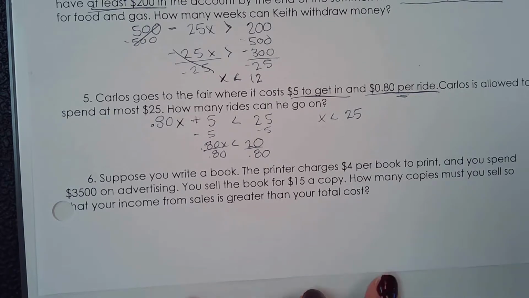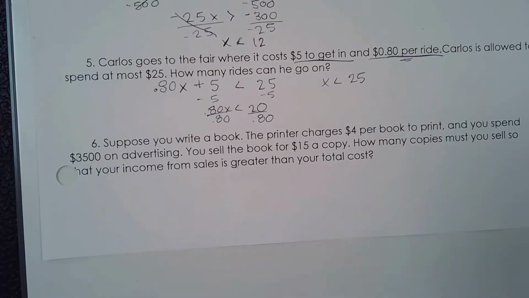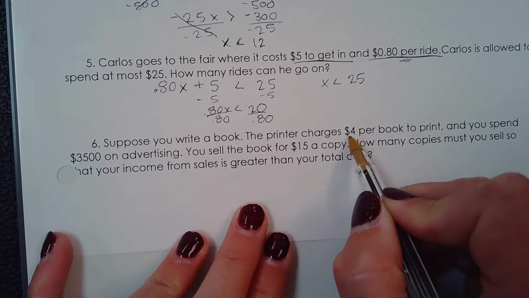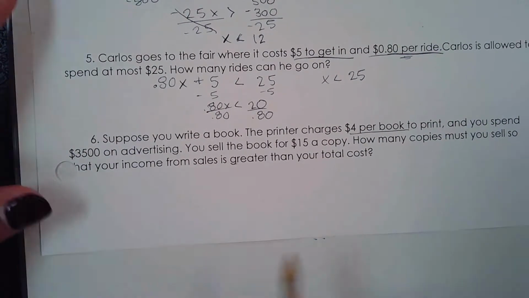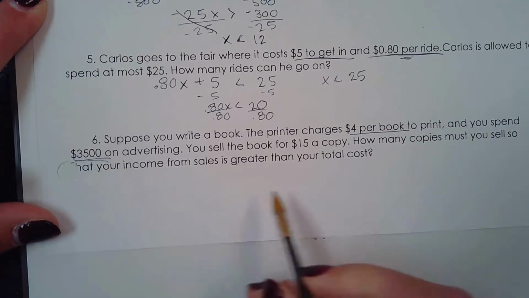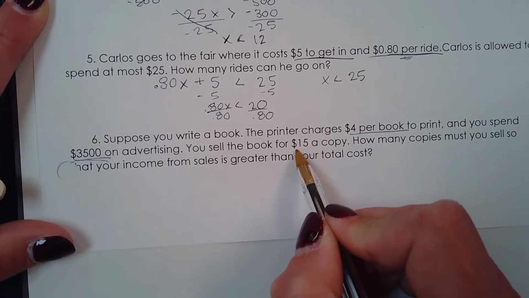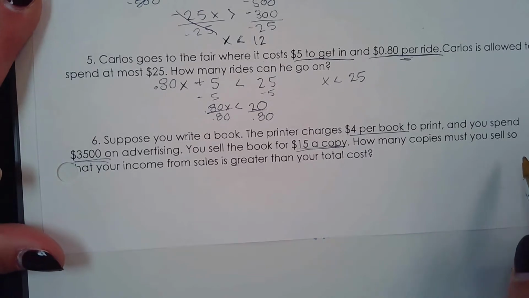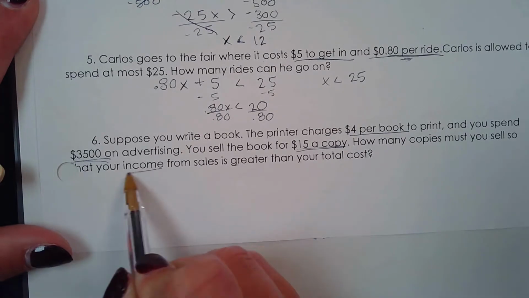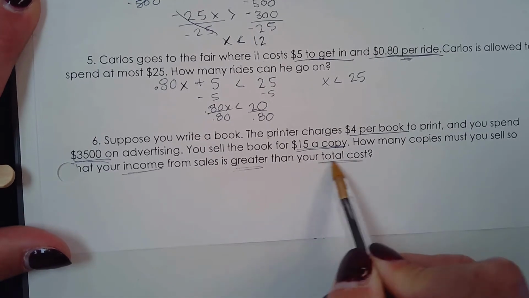So suppose you write a book. The printer charges you $4 per book to print. So they're going to charge you $4 per book. You spend $3,500 on advertising. You sell the book for $15 a copy. So how many copies must you sell so that your income from sales is greater than your total cost?